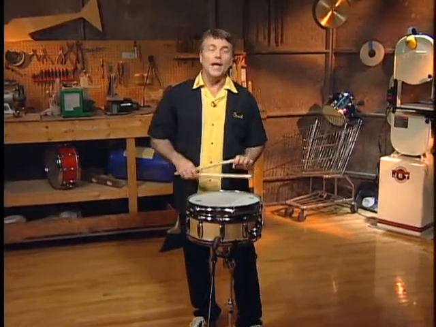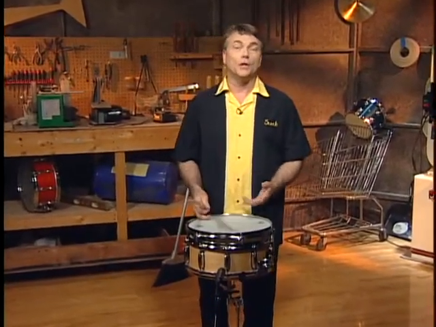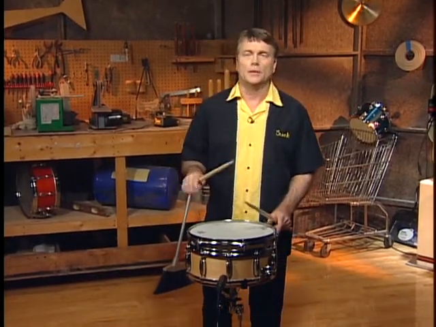Great. Now we're off to the buzz roll, which is also referred to as the multiple bounce, closed, or press roll. A buzz stroke consists of multiple bounces coming from one wrist motion to create a zzz sound.